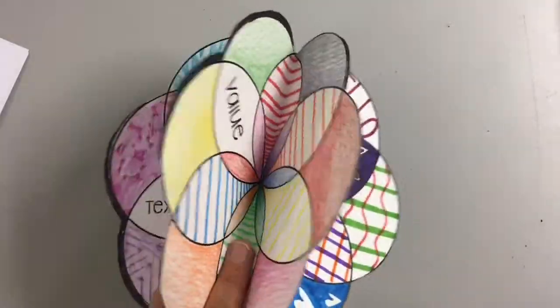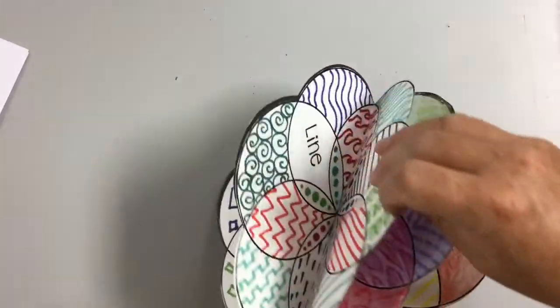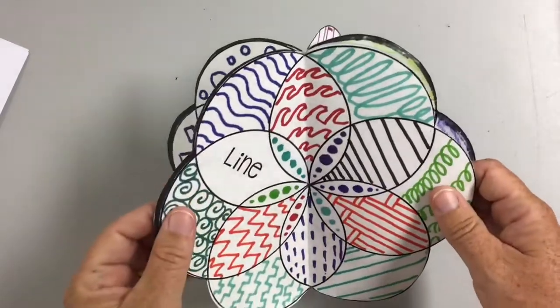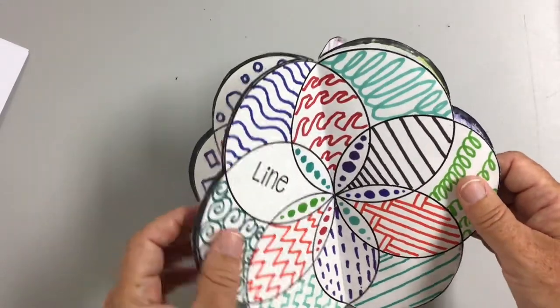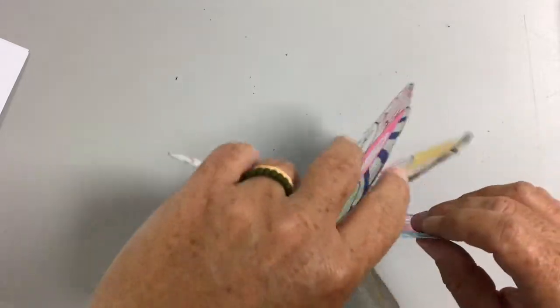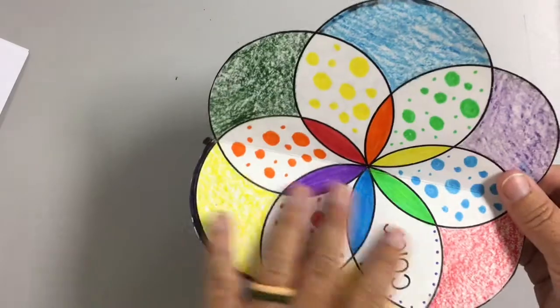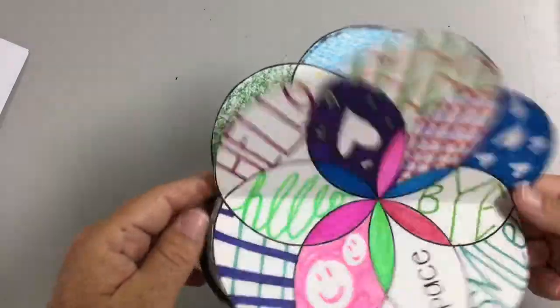Okay, fifth graders, we are going to now take the definitions that we just reviewed and we are going to make them into a form. A form is anything that is three-dimensional. So this sphere that we have here is three-dimensional. So we're going to take each of the definitions and we're going to place them onto a side of this sphere.